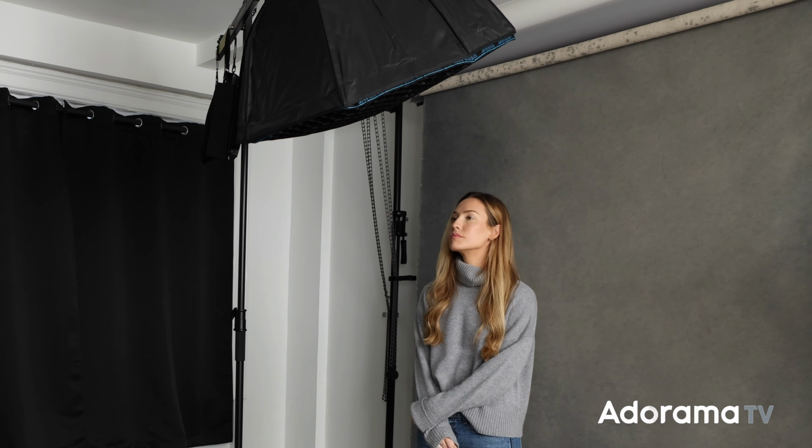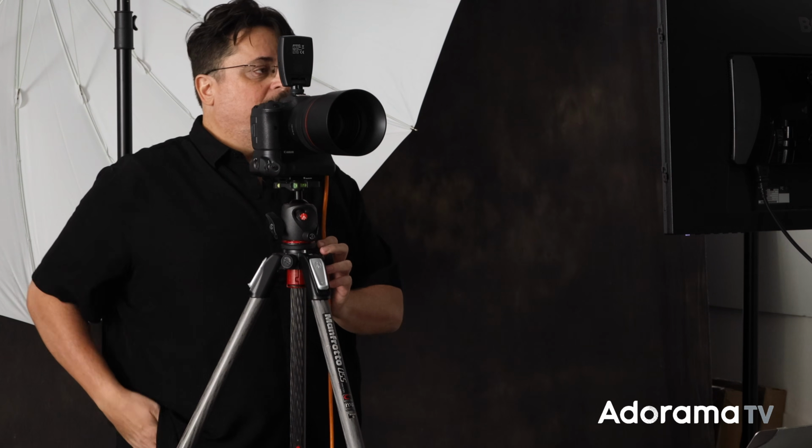Now, sometimes when I shoot butterfly, I have them bring their chin up a little bit because I want to make sure I get some light into the eyes, but you're still going to have that butterfly shape under the nose. So that's what butterfly lighting is.